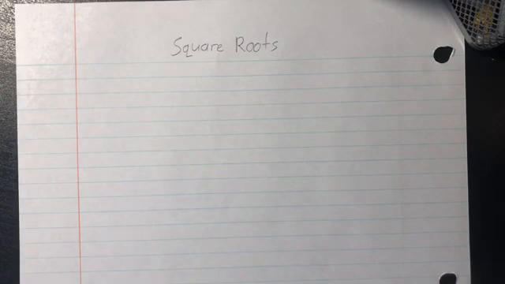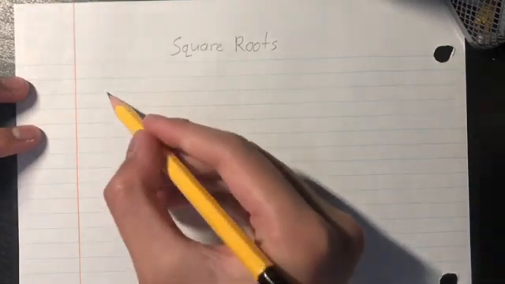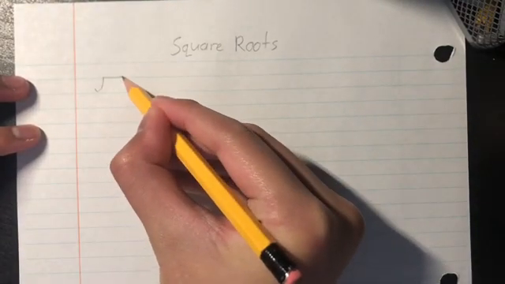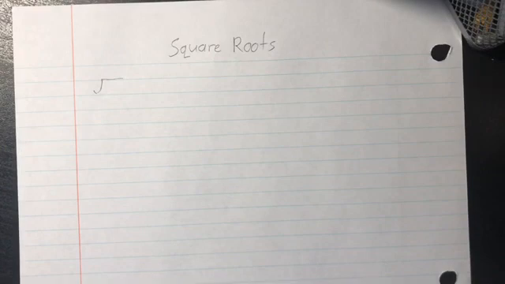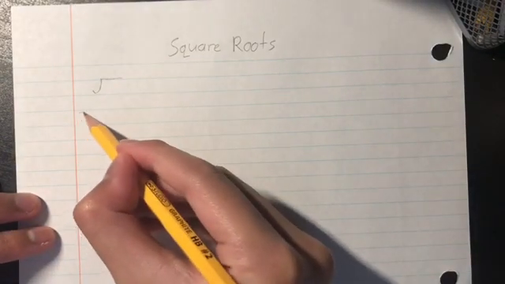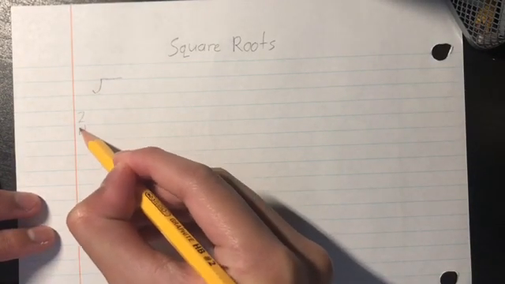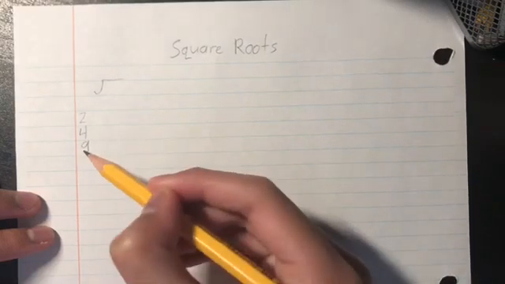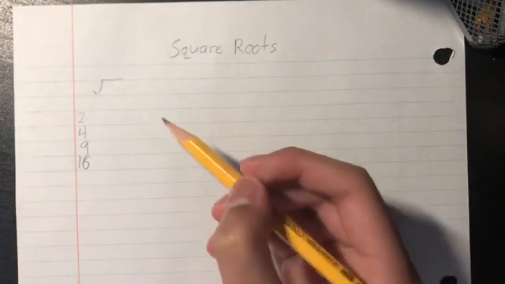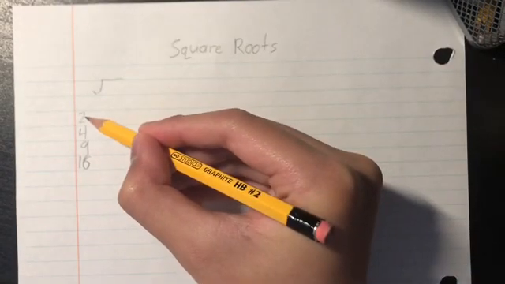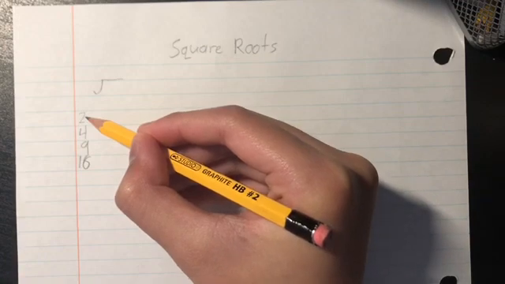So square roots are pretty easy. What we're mostly going to use is the square root symbol, which is going to look like this, and putting a number in it. First off, let's talk about the magic numbers that we're going to be using. For example, 2, 4, 9, 16, and so on. These numbers can multiply by themselves into the square root.